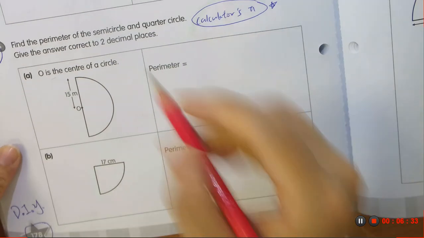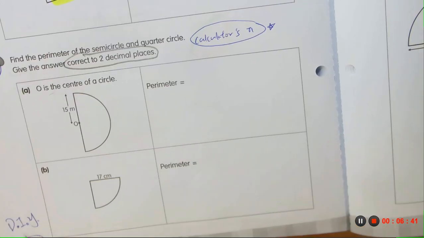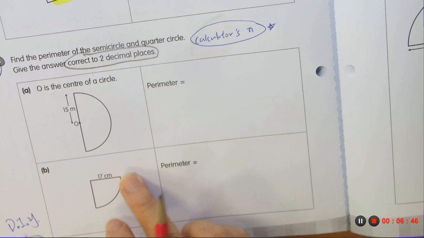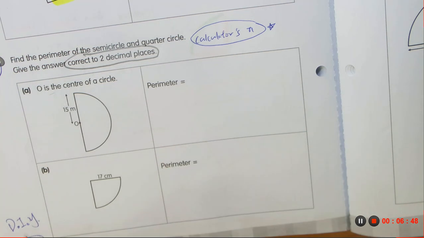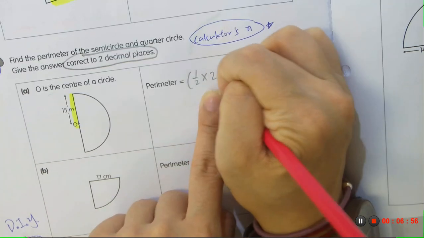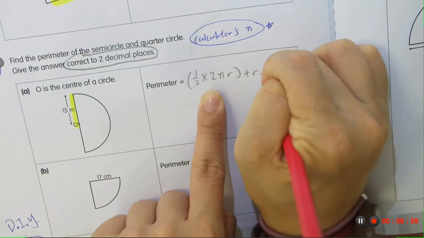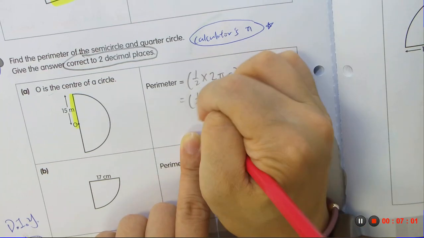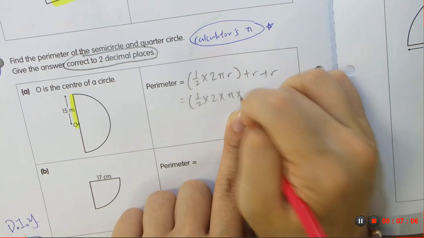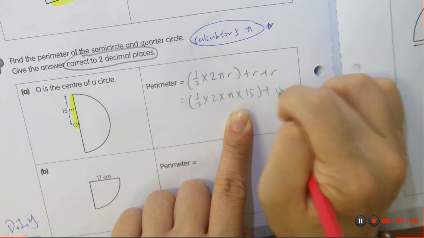Find the perimeter of the semicircle. Give your answer correct to 2 decimal places. So this is the semicircle. The formula for this one, I will use the 2 pi r because the radius is the one that's given. So I remember I will do half times 2 pi r plus radius. So half times 2 times pi of the calculator times r is 15 plus 15 plus 15.